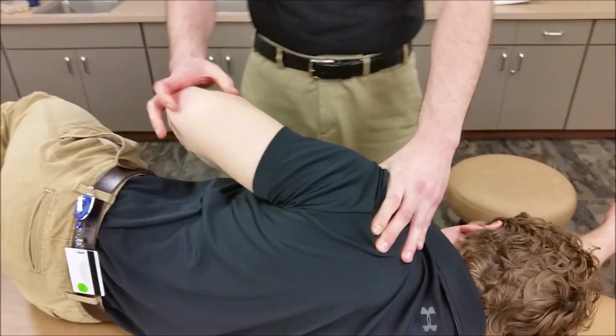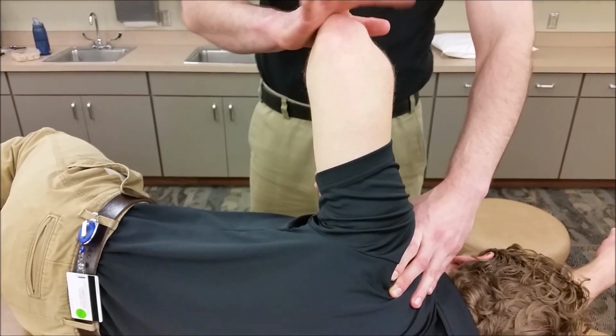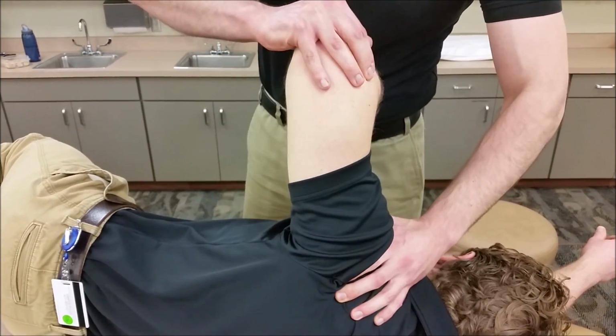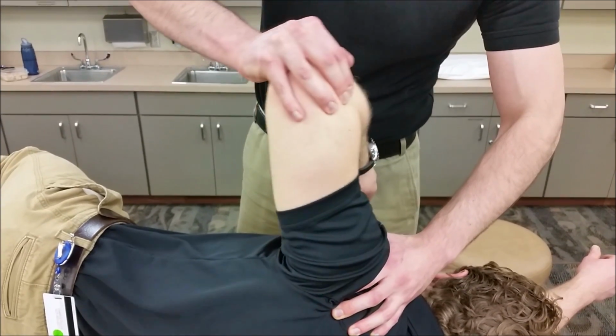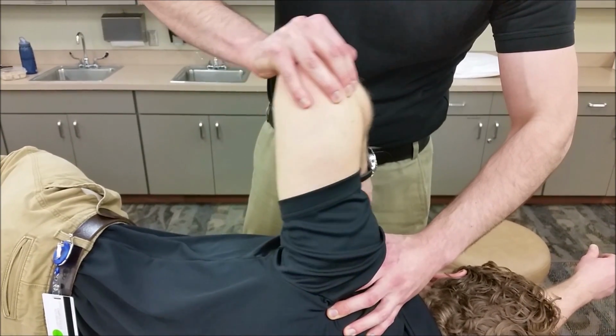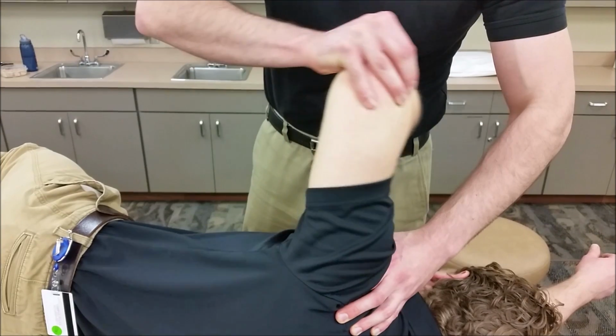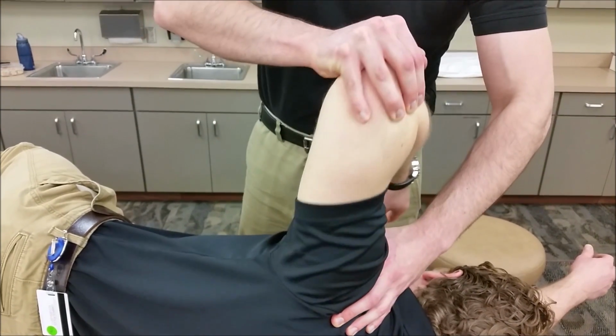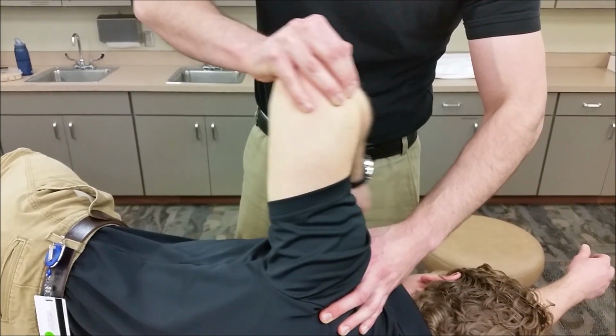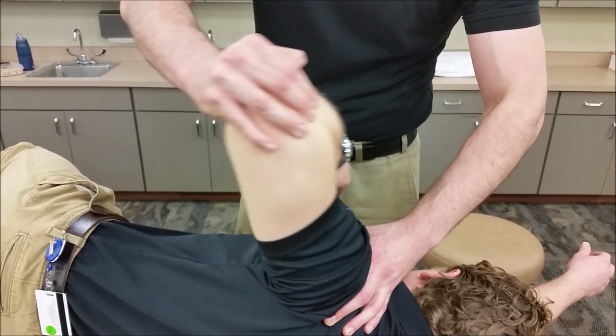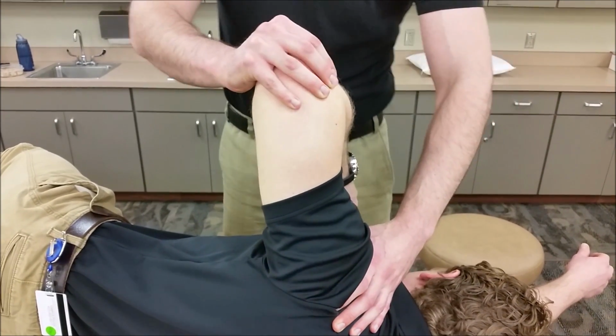Next is going to be my compression. So I'll bring the arm up on top of the elbow joint here, and I'll just press down through that, and I'll do circumduction. So I'll start with small circles, and then I get larger. So I work out getting that full range of motion. I can then reverse that and do the opposite. My fourth stage will be traction.